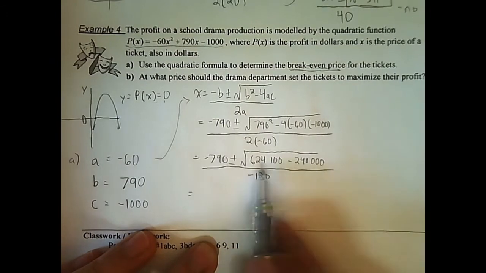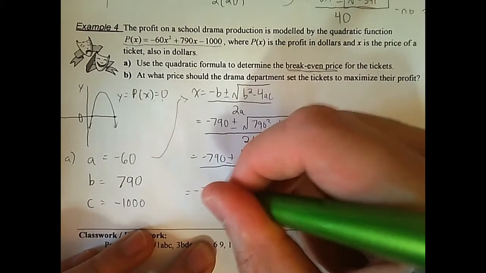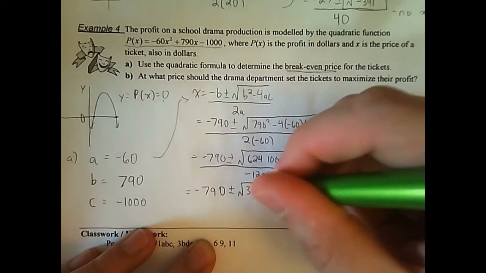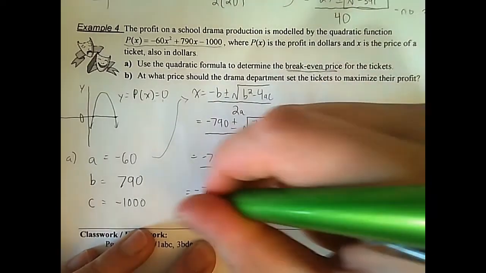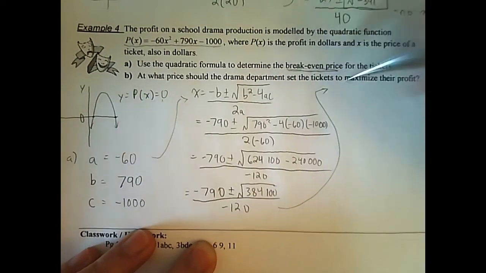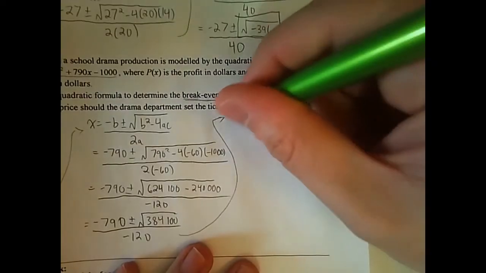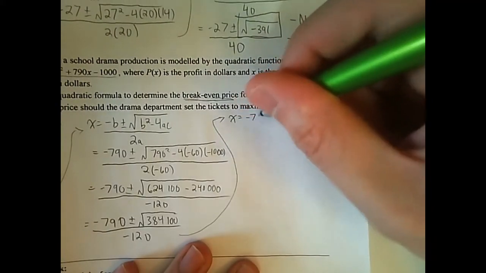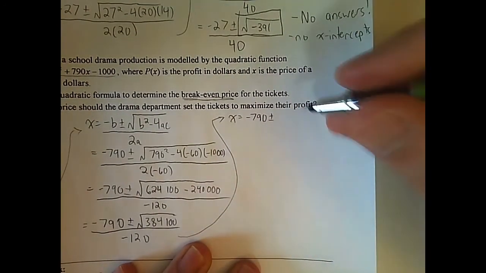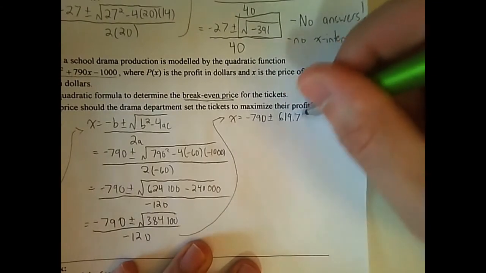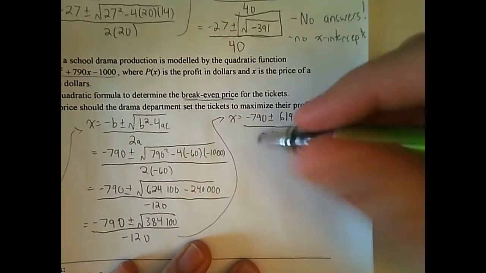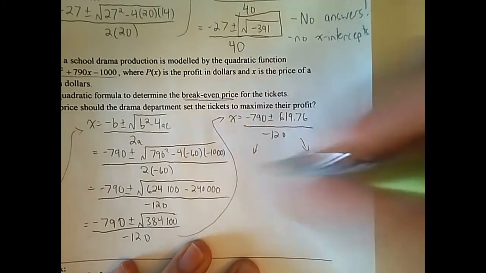Doing the inside of the square root sign now, I get negative 790 plus or minus. When I subtract those two, I get 384,100, all over negative 120. And then x is equal to negative 790 plus or minus the square root of that, which we're going to get a decimal, which is okay. We're allowed to have decimals here. I always go to 2 decimal places. All over negative 120. Alright, so then we have most of it now. We just have to do our thing where we divide it into 2 different parts.